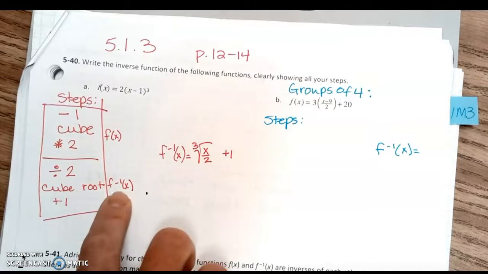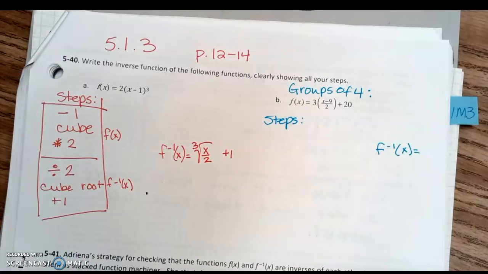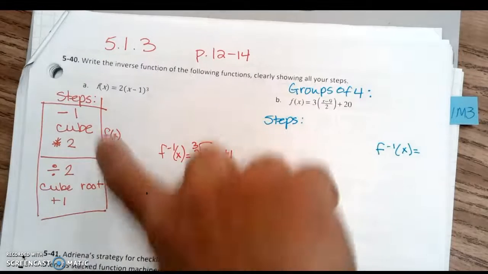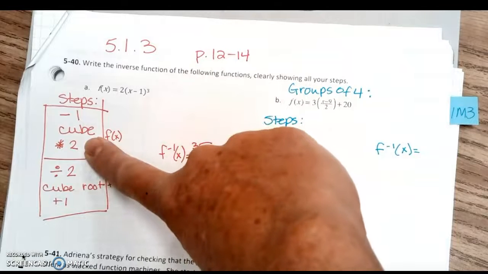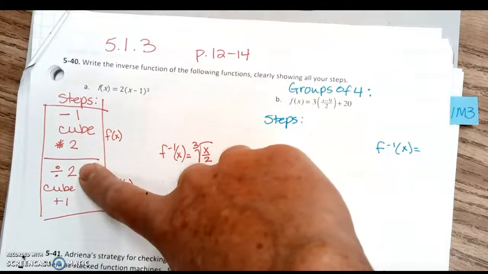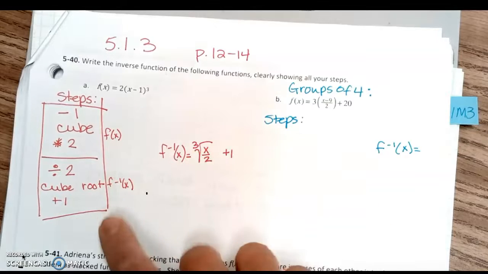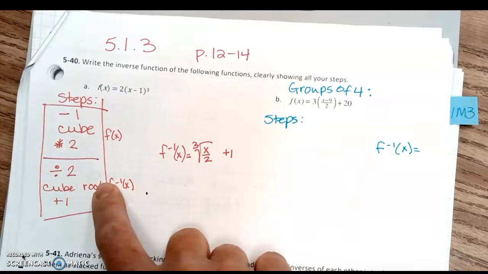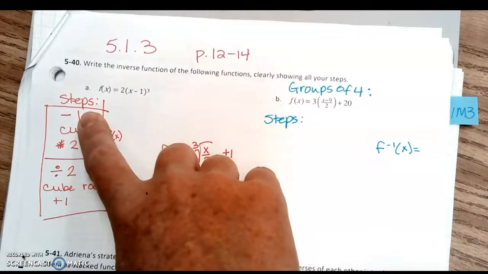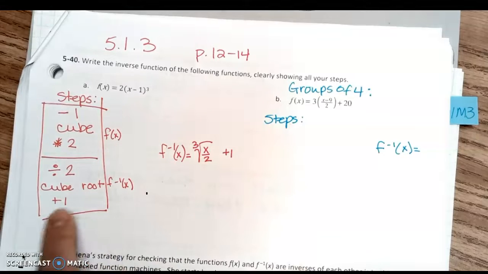So for the inverse, we want to do 2 switcheroos, right? 1, go in the reverse order, and 2, do the inverse operation, okay? So the inverse operation of multiplying by 2 would be dividing by 2. The inverse operation of cubing would be cube root. And the inverse operation of subtracting 1 would be adding 1.